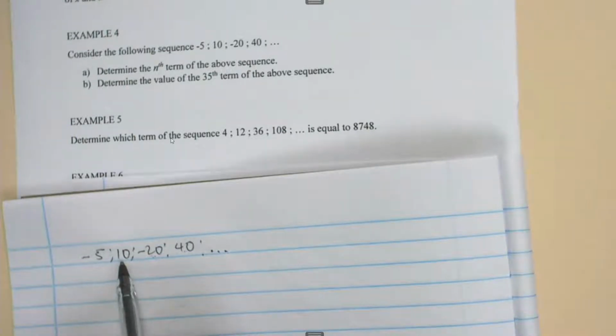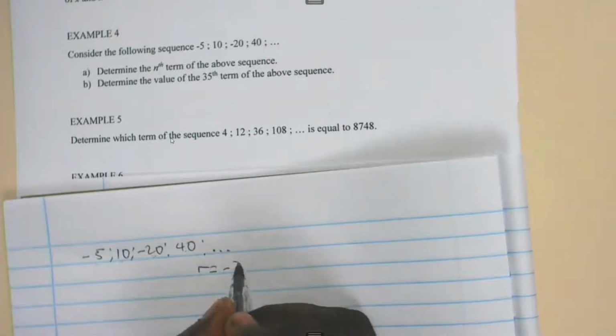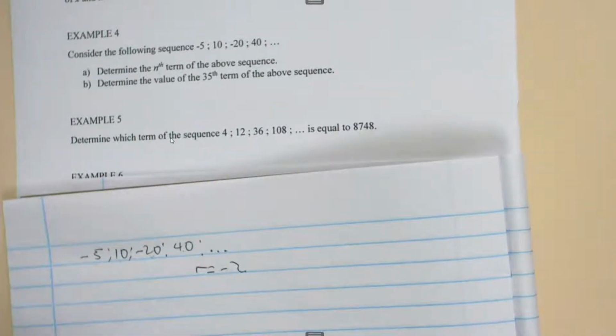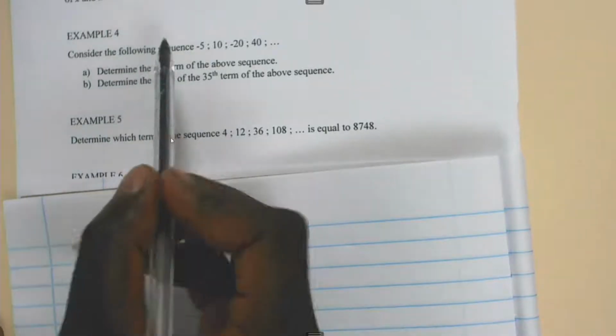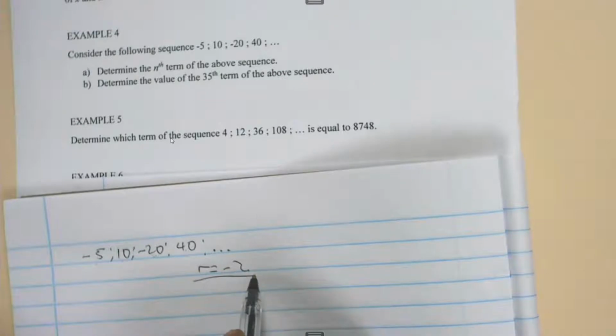A positive 10 divided by -5, again we have -2. Therefore our constant ratio here is -2, so our r is -2. Therefore this is a geometric sequence because it has the constant ratio.